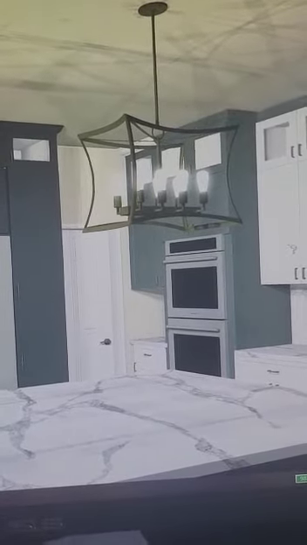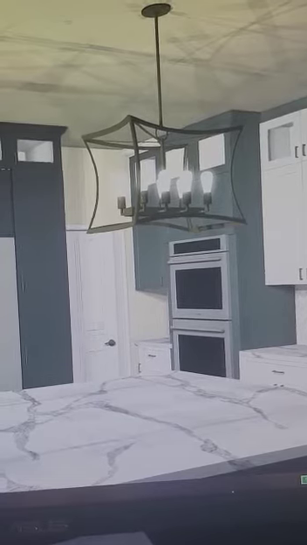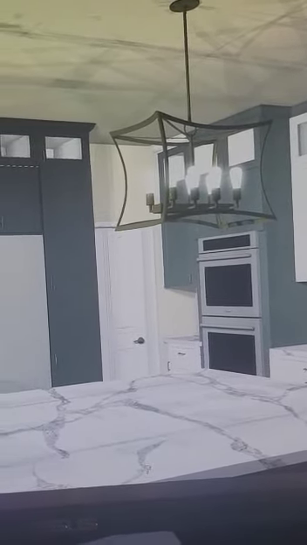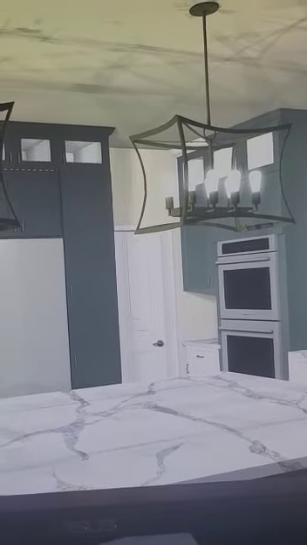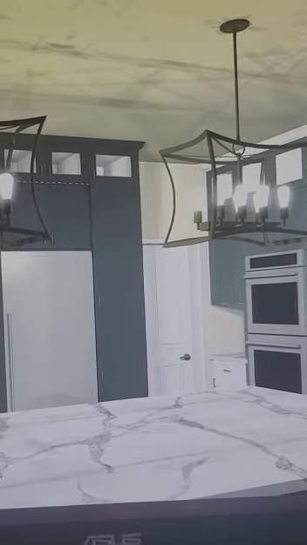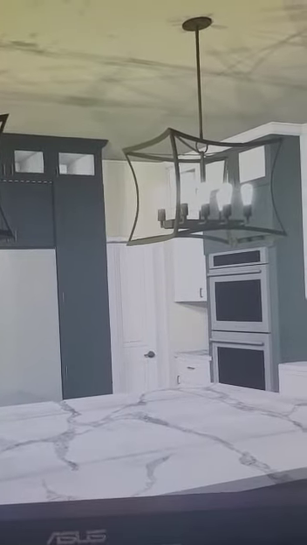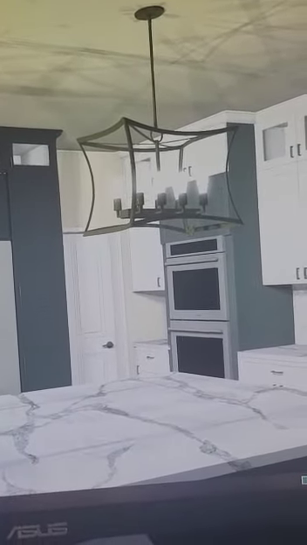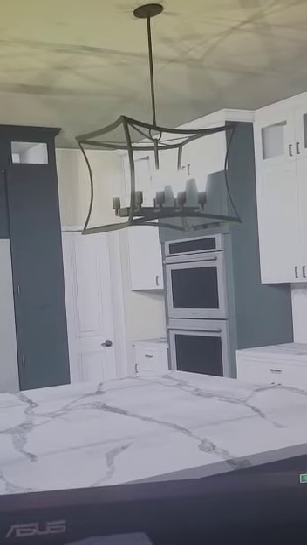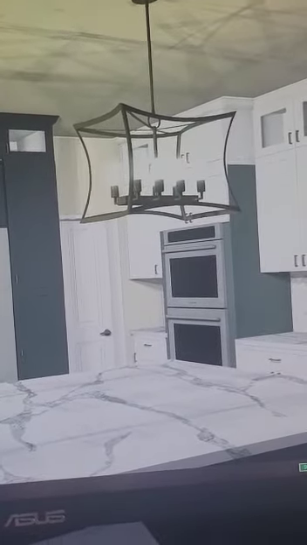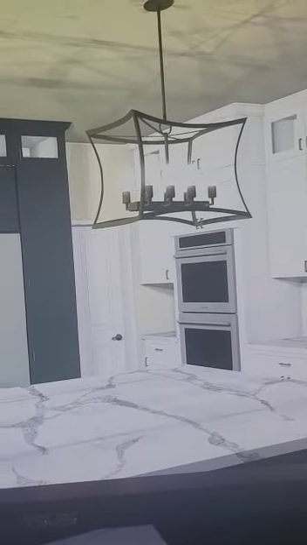I can give you an idea of how the different colors relate to each other. We can change the backsplash that way and the countertop, so you get to see a different look. I'm going to return this back to white. And also show you a different view.